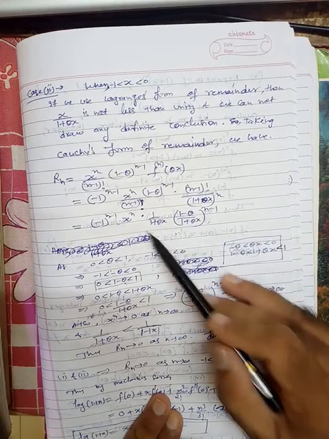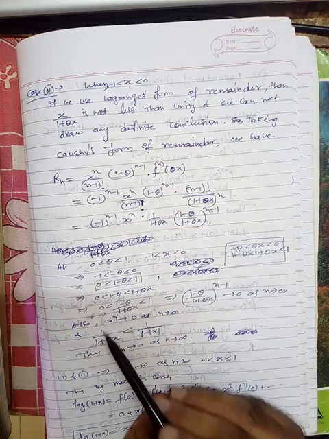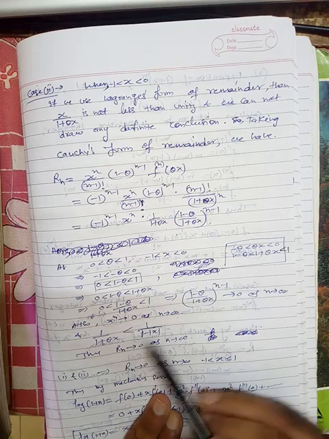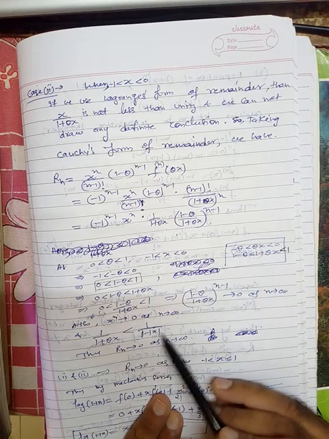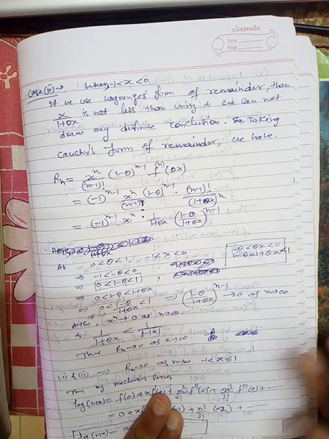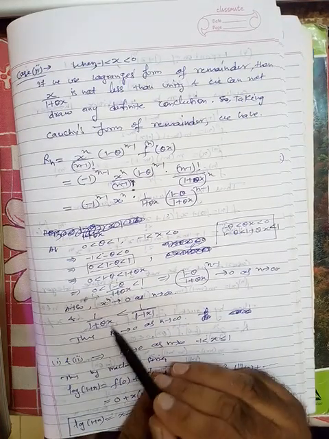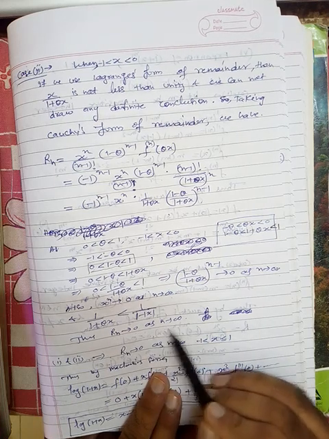Now we will find out the sign of this value. 1 upon 1 plus theta x is less than obviously 1 minus magnitude of x. Okay, so this quantity, this Rn tends to 0 as n tending to infinite.